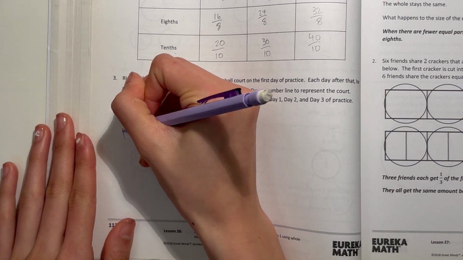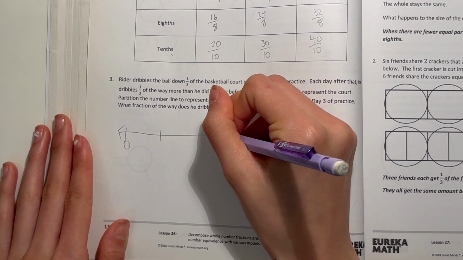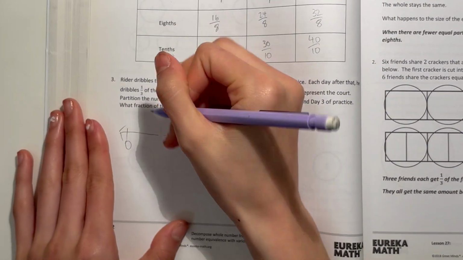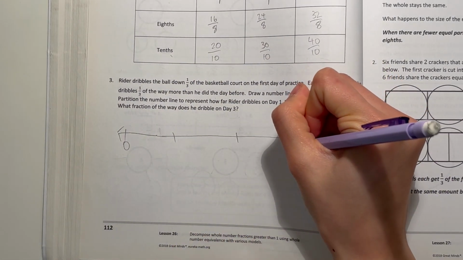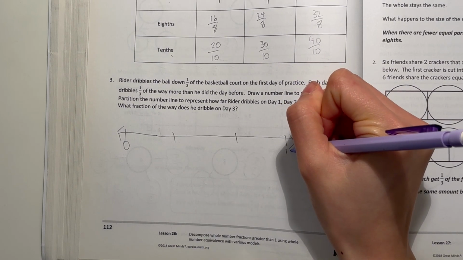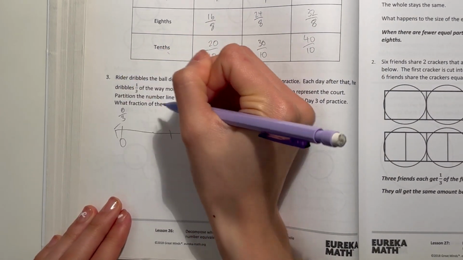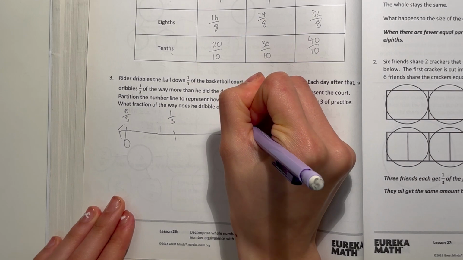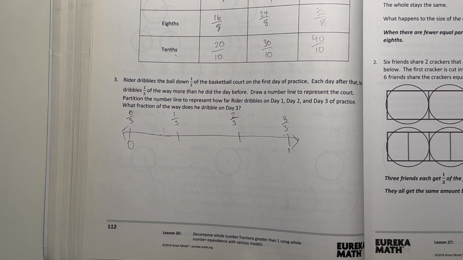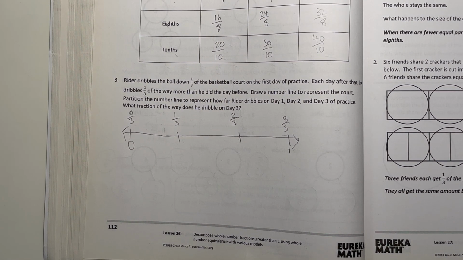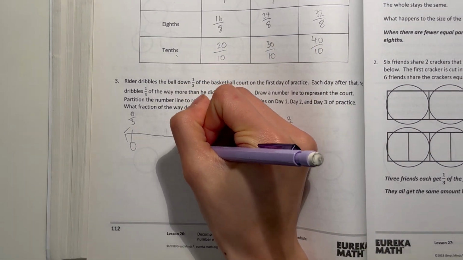Alright, so 0. And this would be 1 or 3/3. 0 is 0 thirds. So the next one is 1/3, 2/3, and 3/3. So on day 1, he dribbles 1/3 of the court. So this is day 1.